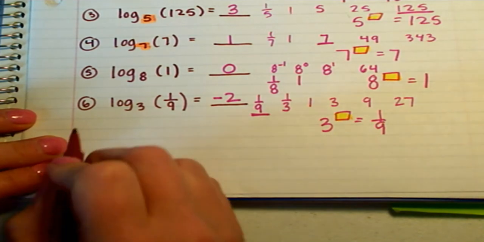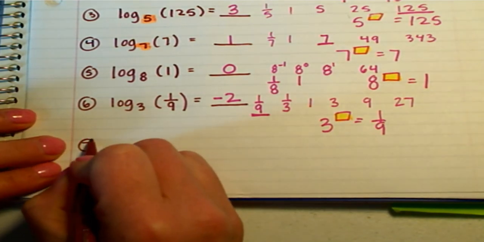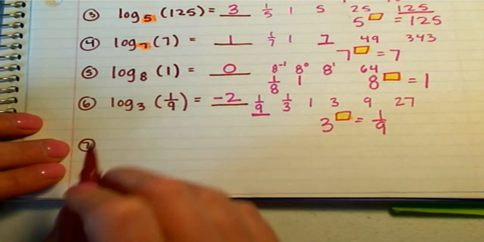All right, guys, so we're going to do just a few more examples here. I'll keep this to under 10 minutes. I'll aim for 7.